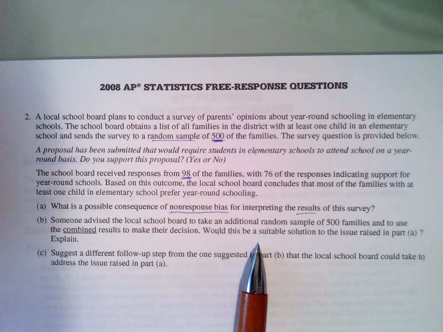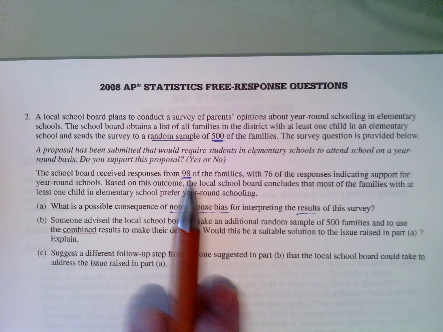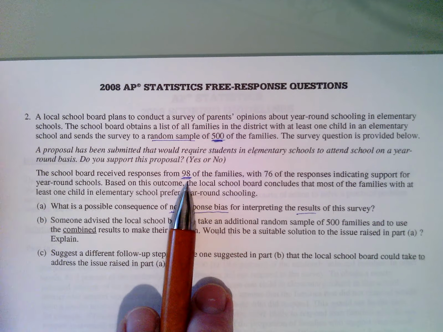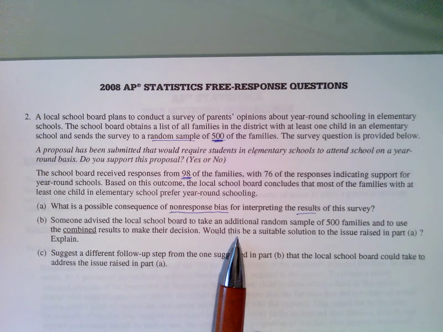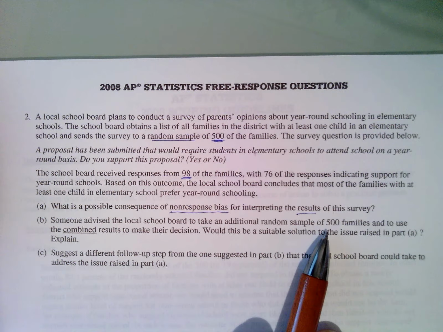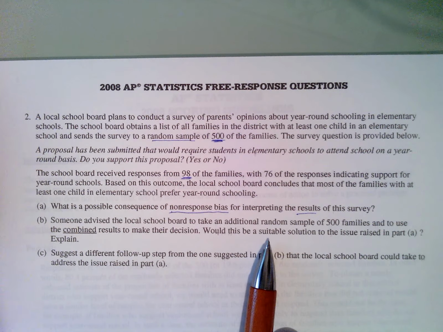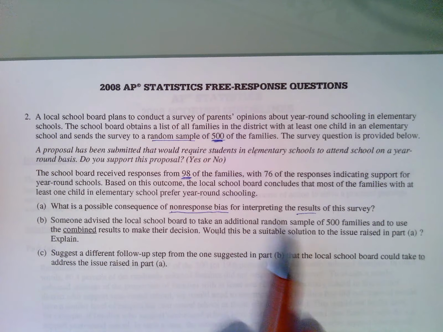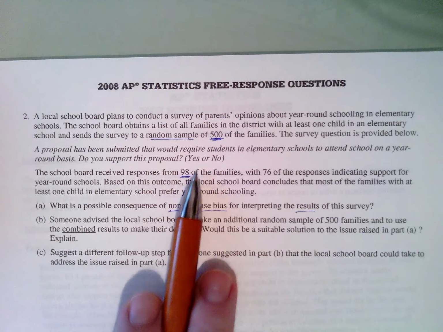So then I'd have 198 who responded, but only out of 1,000 that I had surveyed. So now I still have 800 families who were supposed to be in this survey that are not being represented. So you just end up with the same problem. And you can't combine these results to make it look like a bigger survey. You still have a large chunk of people who didn't respond. So that's a problem. So that's what you should be talking about here.